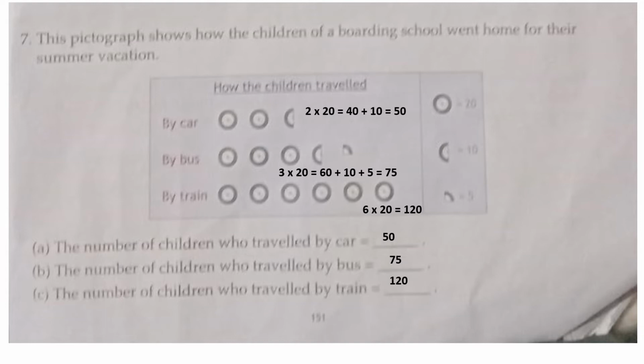Okay, children. So you can easily answer other questions, like which mode of transportation children use the maximum, that is by train, and the least by car. So any type of question, if it comes, you can see the data and you can easily answer any pictograph.